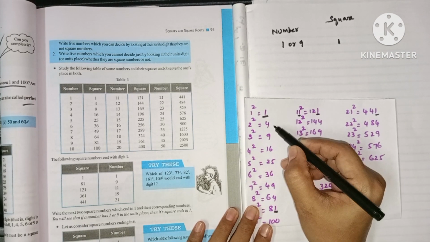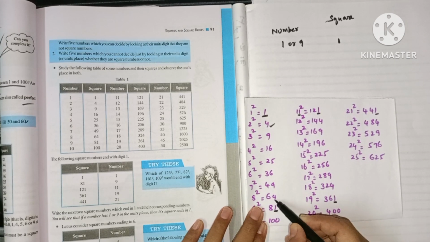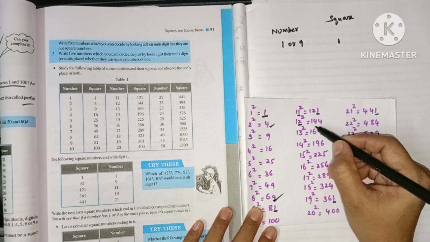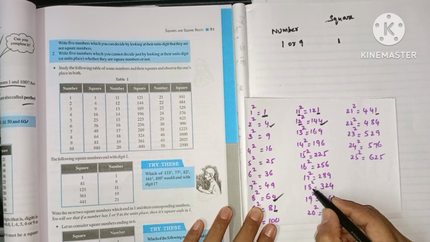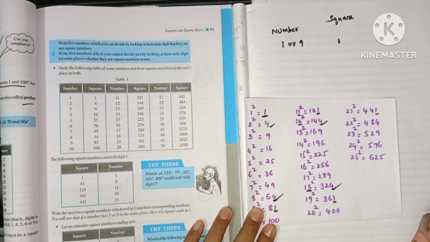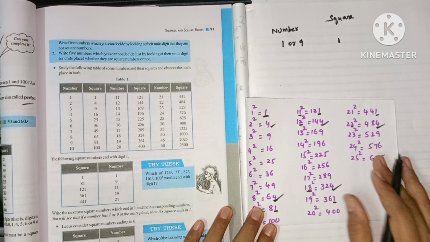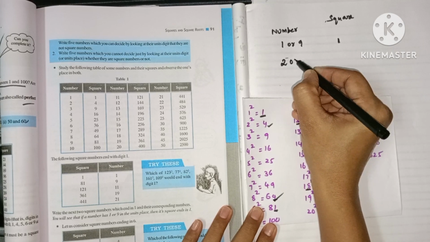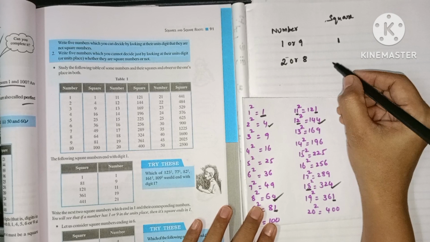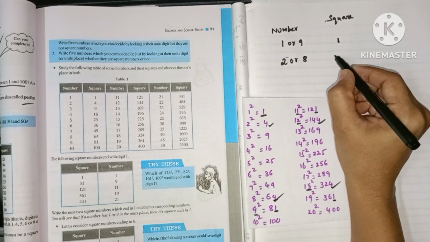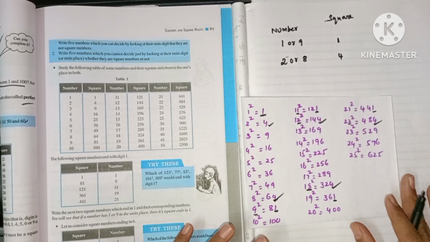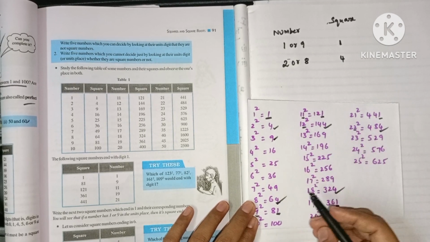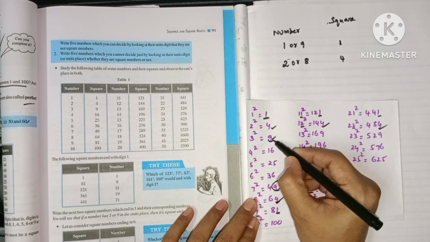Similarly, see 2 square is 4, 8 square is also, in the units place, I'm saying 4. Here in the units place 2 is there, 4 came. In the units place 8, 4 came. So we can conclude, if a number has 2 or 8 in the units place, its square has 4 in its units place. Are you following, students?